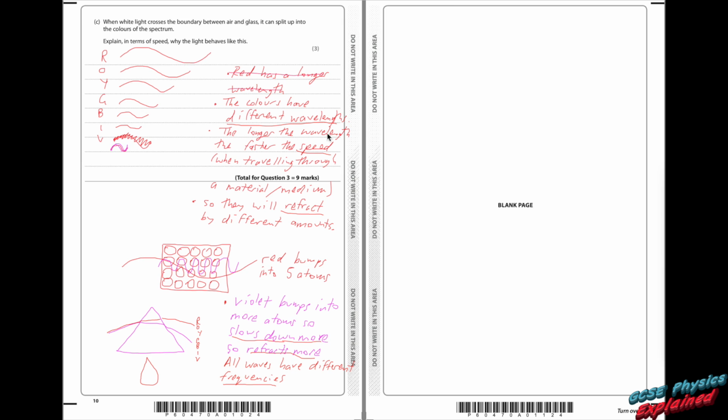So the longer the wavelength, the faster the speed when it's travelling through a material or medium. So they will refract by different amounts. Different speeds of the different wavelengths cause different amounts of refraction. So you can see that I've underlined those 3 key words. Now you can either talk about this answer in terms of wavelength, or you can talk about it in terms of frequency. So I drew a little picture here to give you a little bit more knowledge.